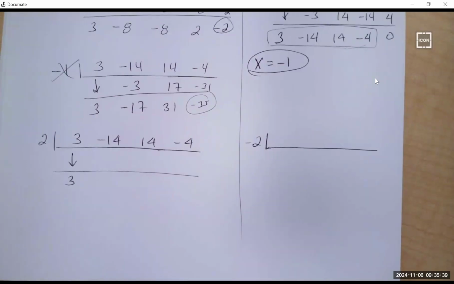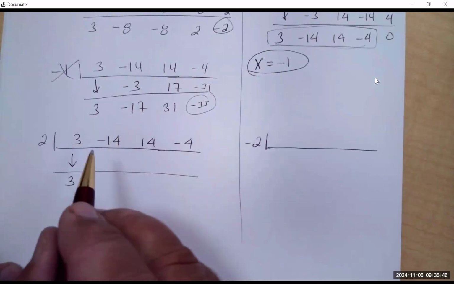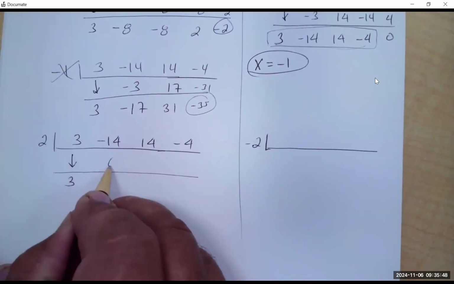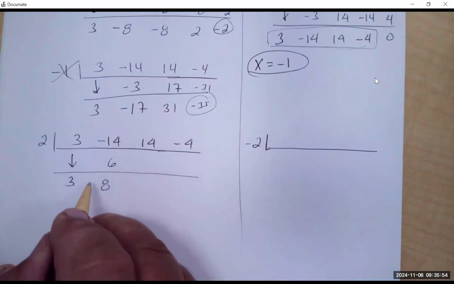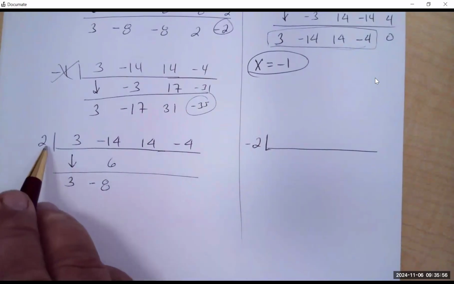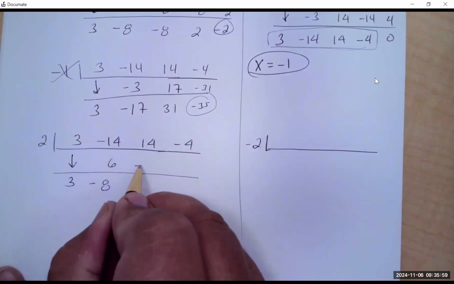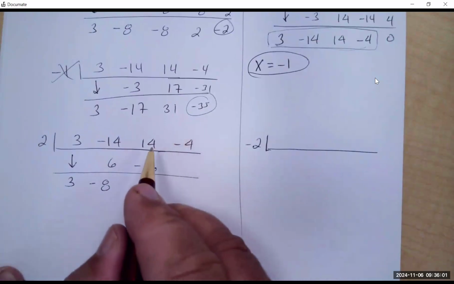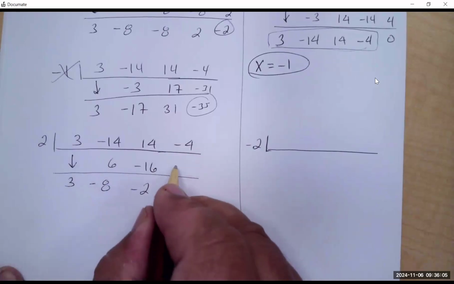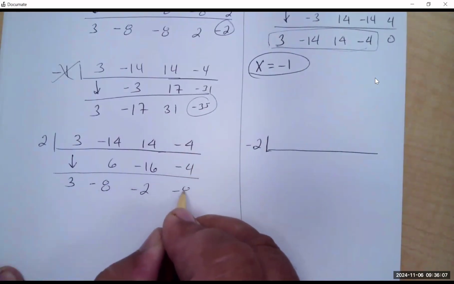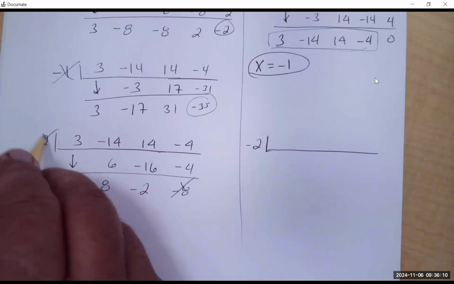Let's see what we have here. So 2 times 3 is 6. 14 minus 6 is 8. 14 is bigger, so it's -8. 2 times -8 is -16. 4, so it's -2. 2 times -2 is -4. Makes it -8. So 2 is not it.